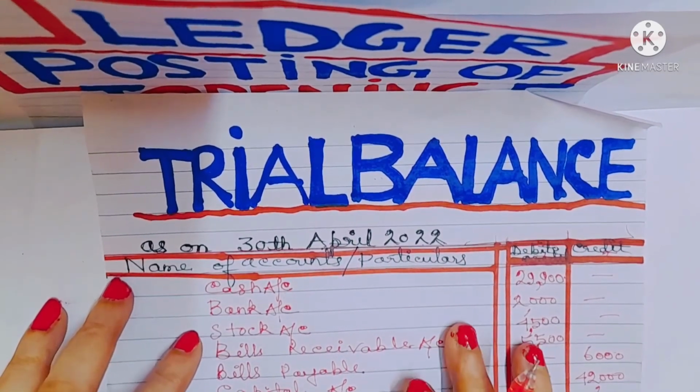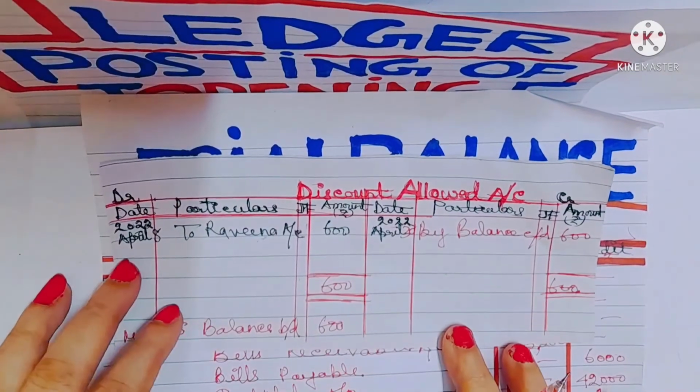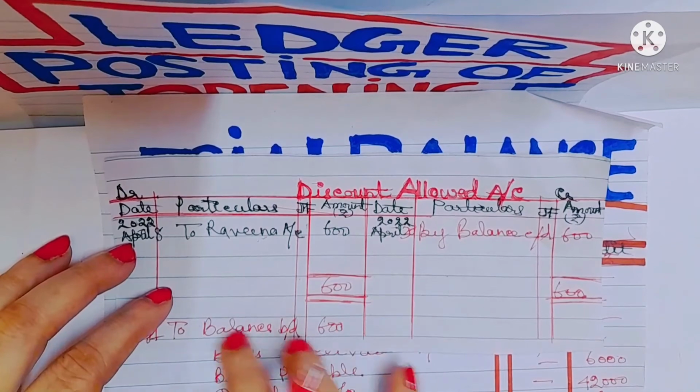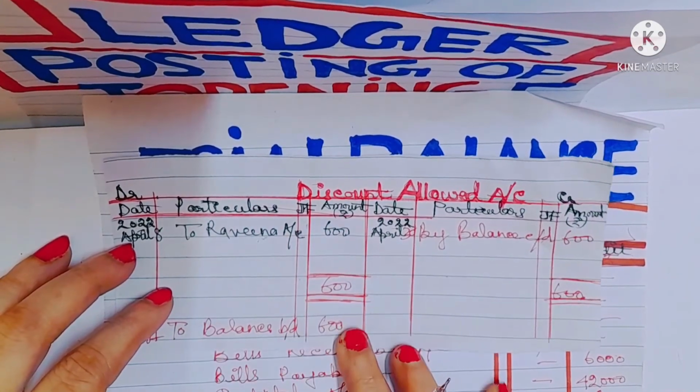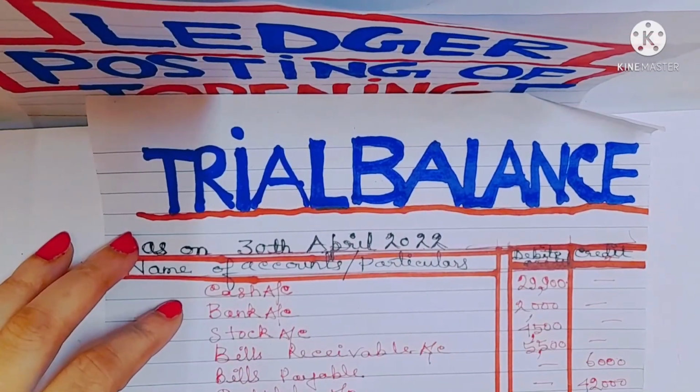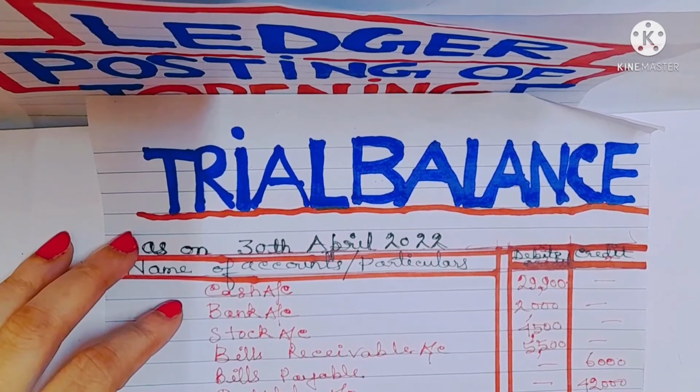The next account is discount allowed account. Discount allowed is a debit balance, 600, since to balance BD is written beneath the debit total. Let's write. Discount allowed account is a debit balance, so we'll write 600 in the debit column. Let's see the next account.